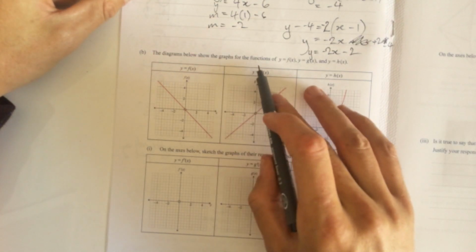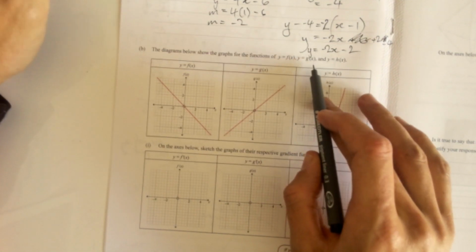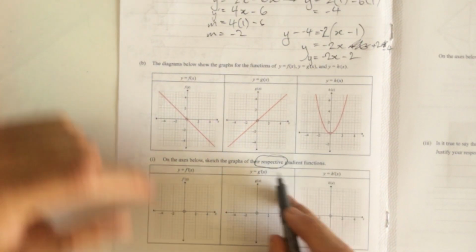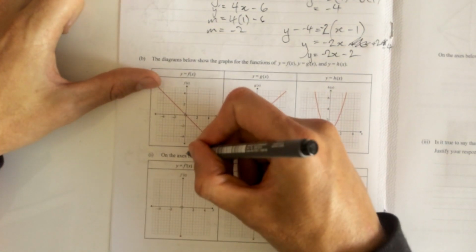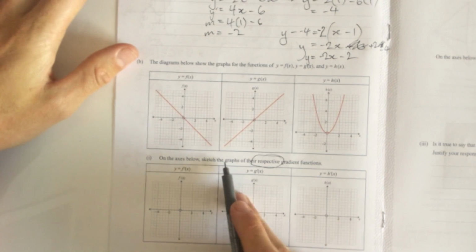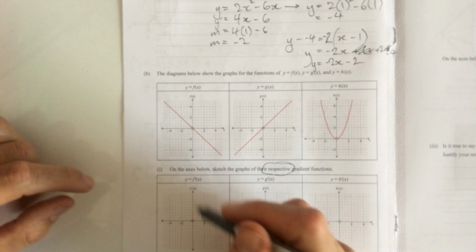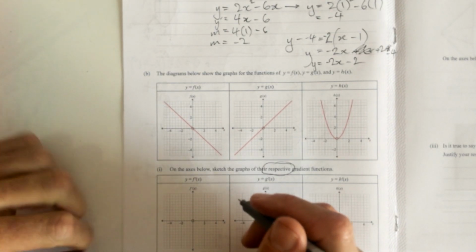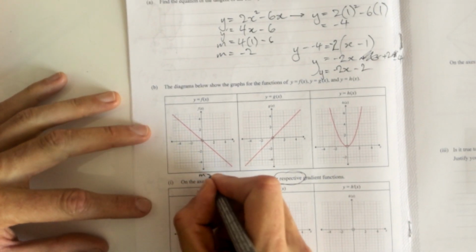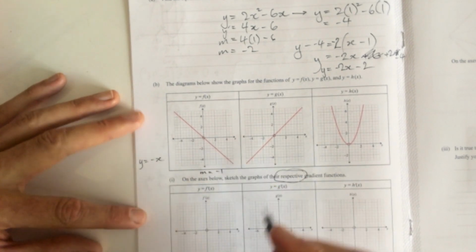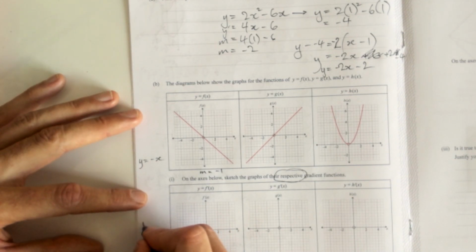On the diagrams below, show the graphs for this function, this function, and this function. On the axis below, sketch the graphs of their respective gradients. I hear that lots of students are asking what this word meant. It just means you match up the one above it and below. You don't even really need to read the questions. So this is a, what's the gradient? M equals negative 1. So that's y equals negative x. So the derivative is going to be negative 1.